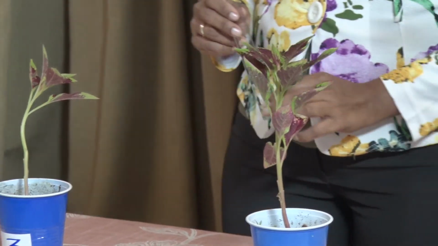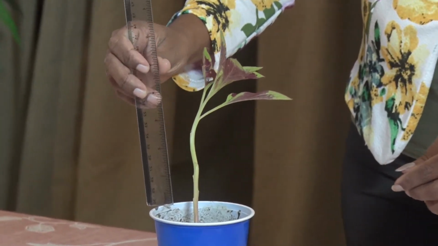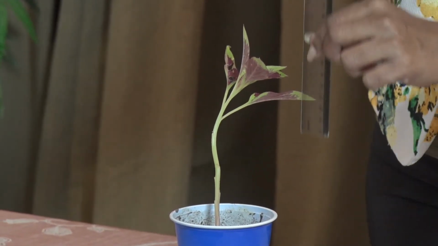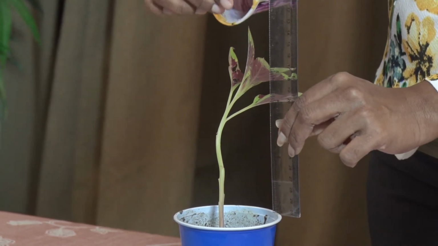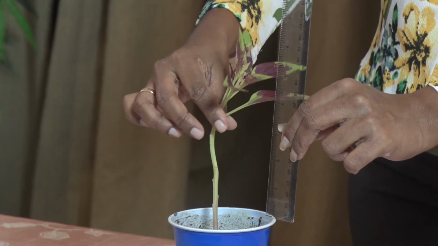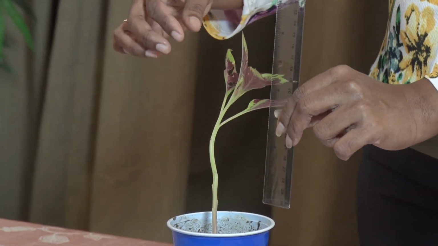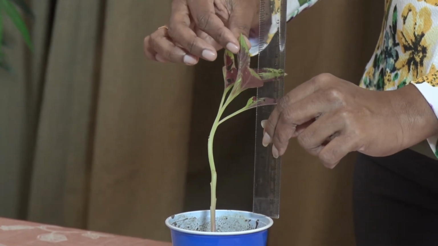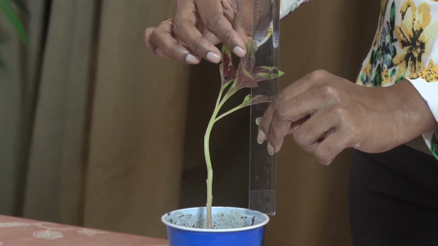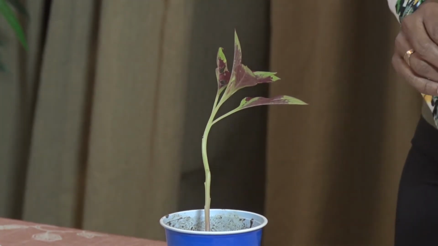And now let's look at the third plant. On the first day, it measured 5.5 inches. And today, the 14th day, seeing that it drooped a little, we're going to measure the tallest leaf or the highest leaf, which is actually 6 inches. So it did grow, but not that much. Just half of an inch it grew.